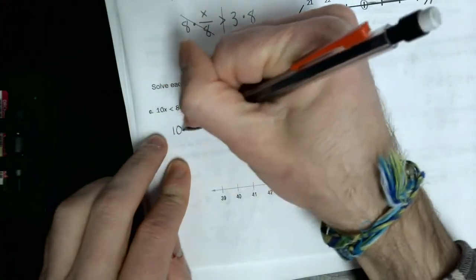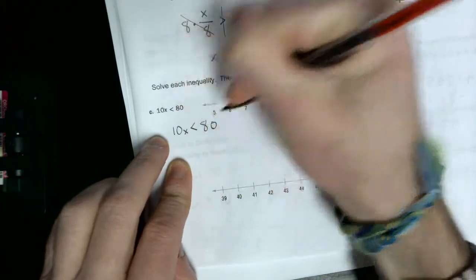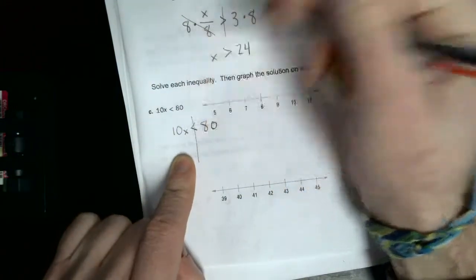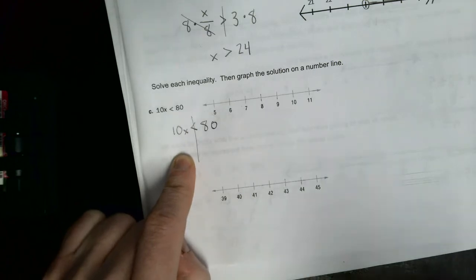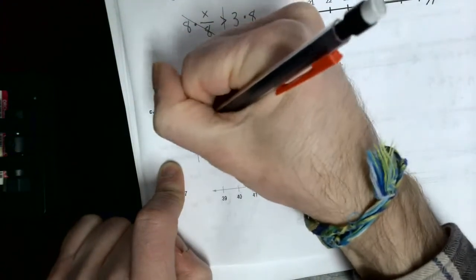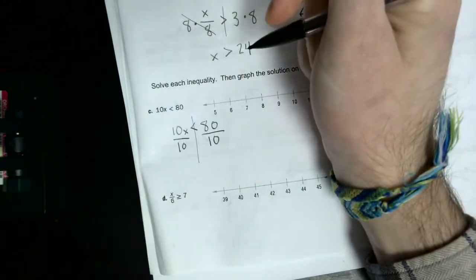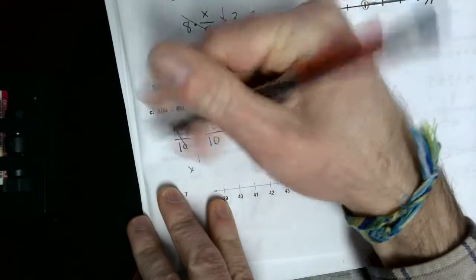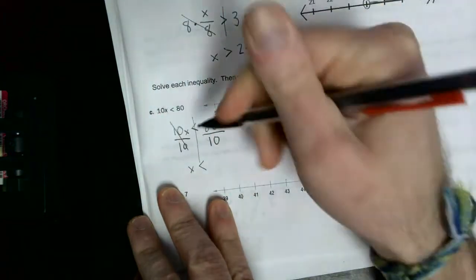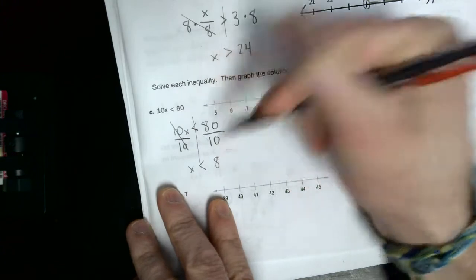Here we go. 10 times x is less than, that's the one that looks like an L, less than 80. Do our wall. How are we going to get rid of that 10? 10 times x, what's the inverse of 10 times? It's going to be divide by 10. And we're not just going to do it on one side. We're doing it to both. 10 and 10, those cancel out. X is less than, keep the symbol, x is less than 80 divided by 10 would be 8.